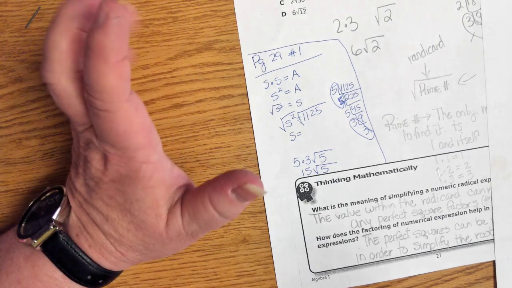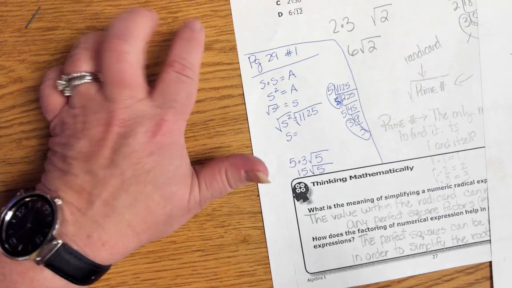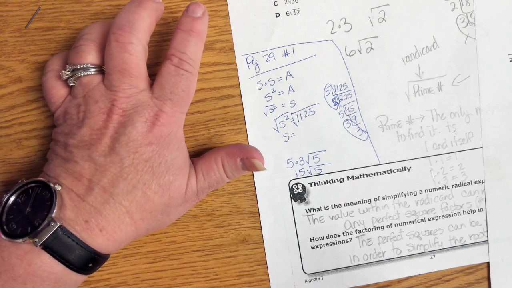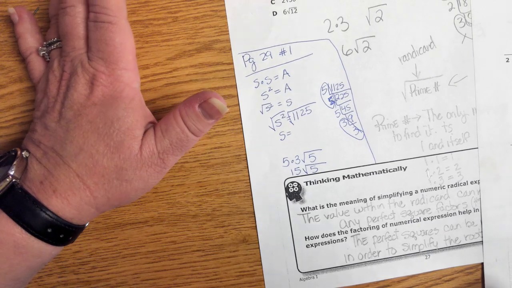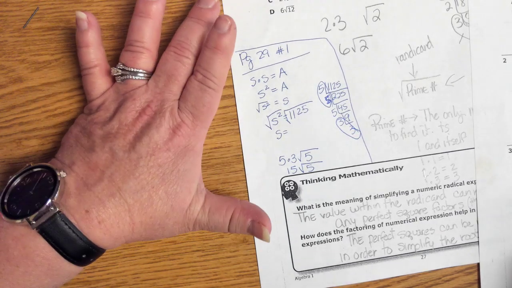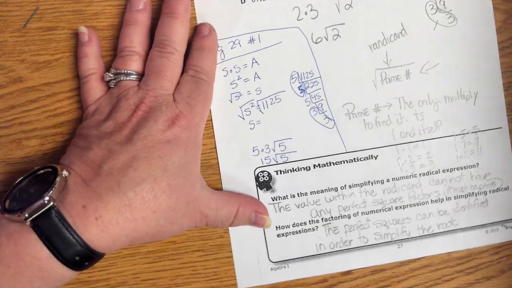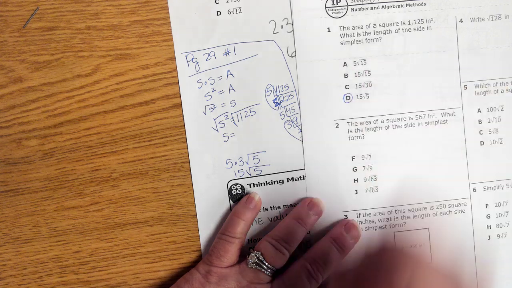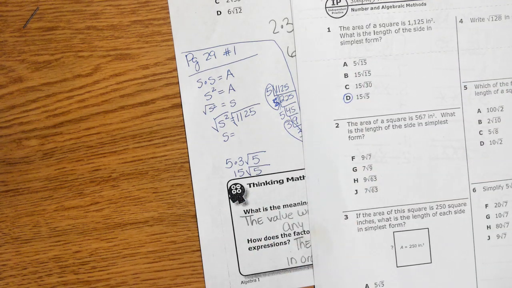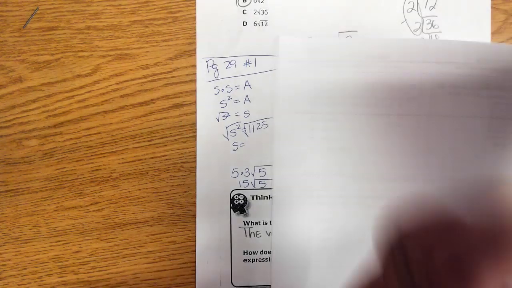Okay? You're going to do 1 and 2 like that. All right? Okay? And like I said, if you know your primes, it'll make this a lot easier. Okay? Any other questions? So your answer choice here was D. Okay? All right? All right. If there's no other questions, that's the end of the lesson for today.